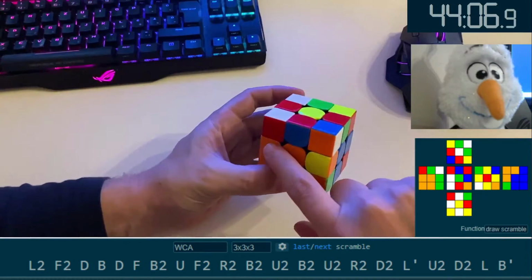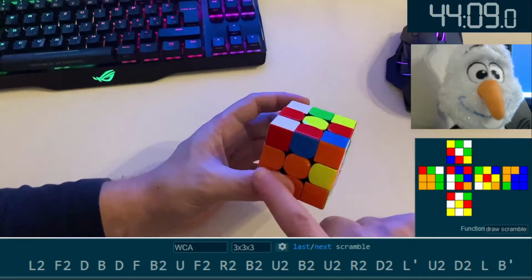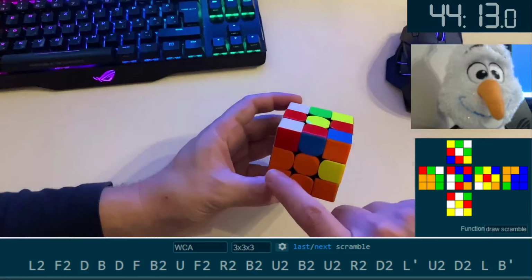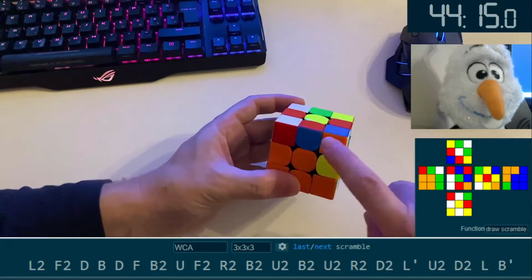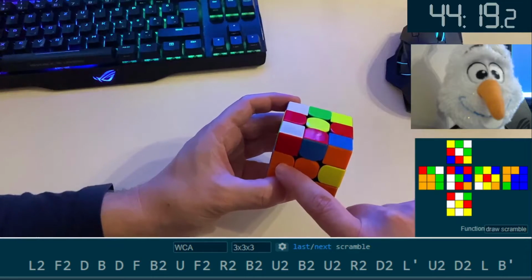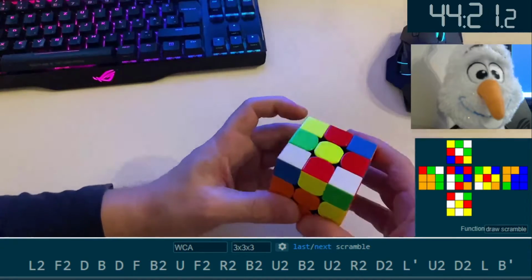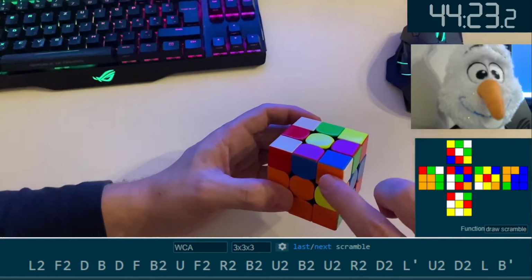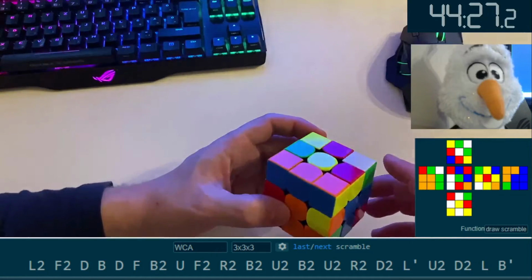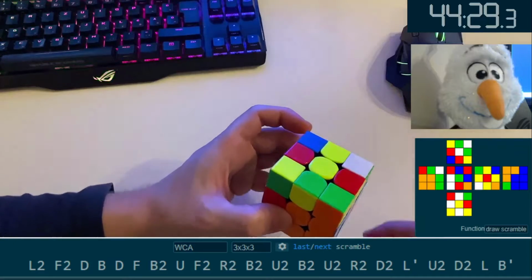Okay, so we move with these two, which is easy from this angle and easy to recognize because everything is the same color from here, and this one is not flipped. So we need to push the corner away and then they are paired like this.